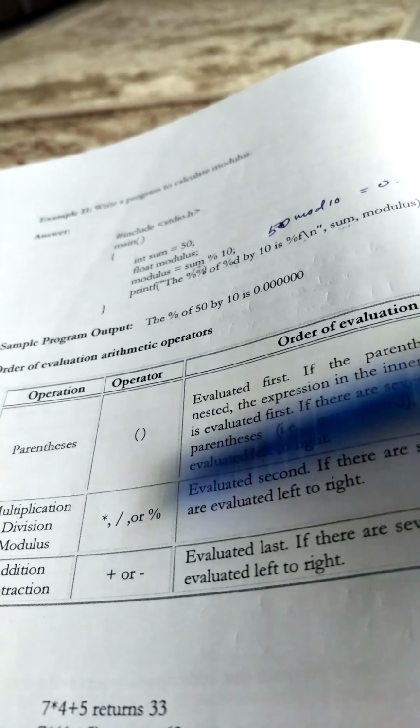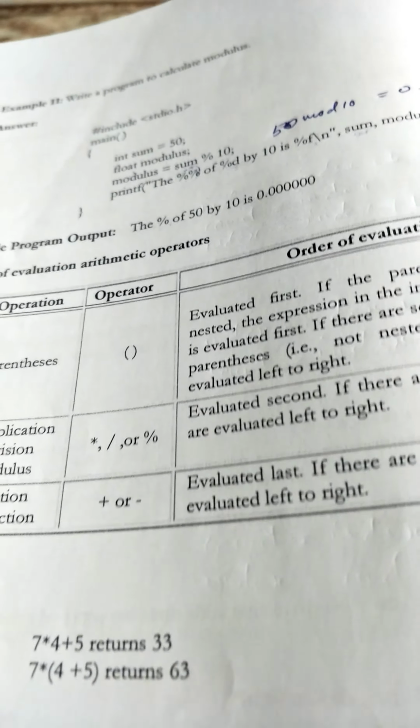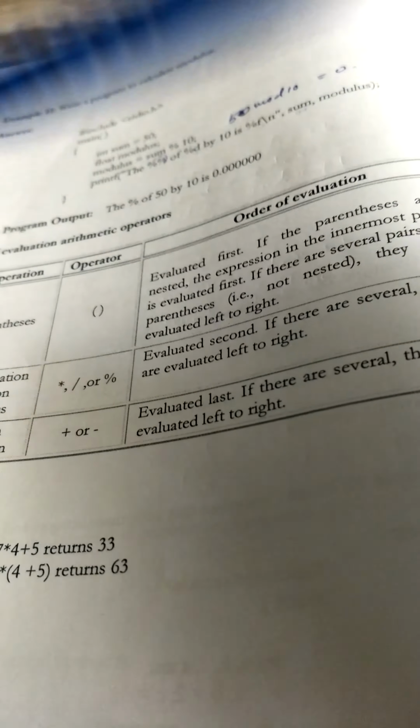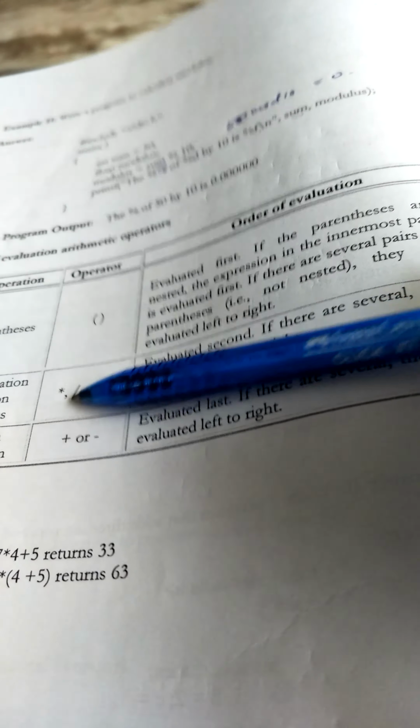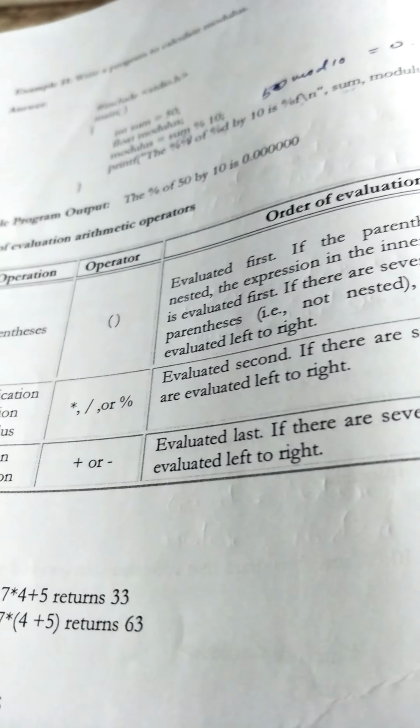So this is just a normal mathematical evaluation. Okay, and then plus, minus. So if you have parentheses, we solve whatever is in the parentheses, then we do multiplication or division or mod first, then after that we do plus, minus.